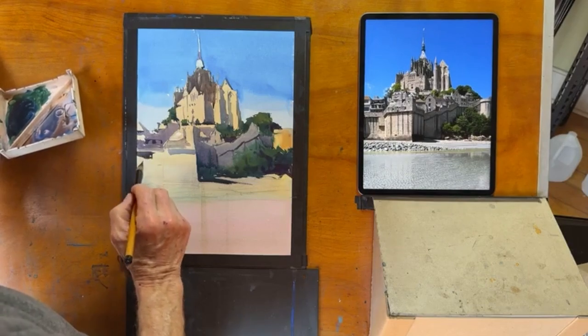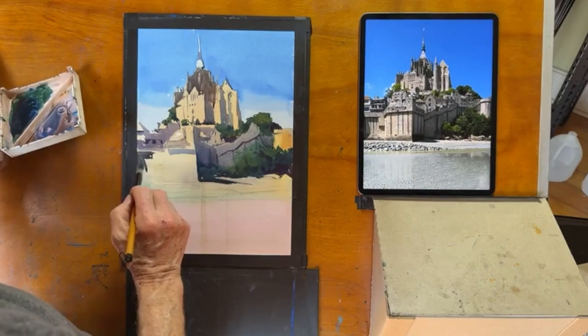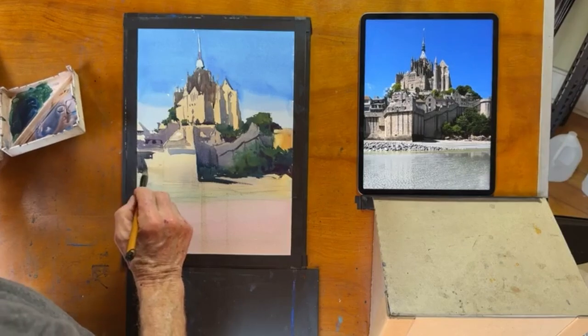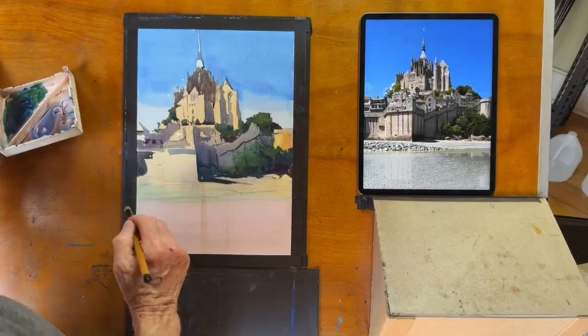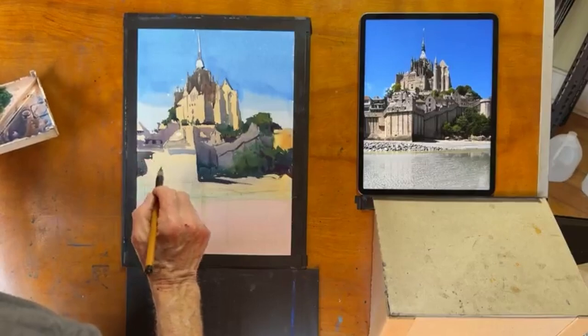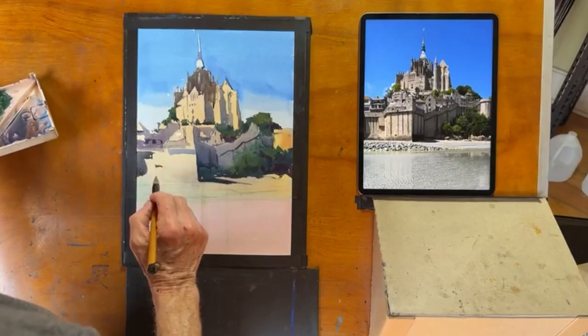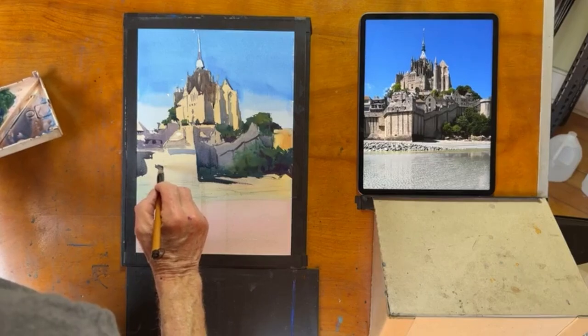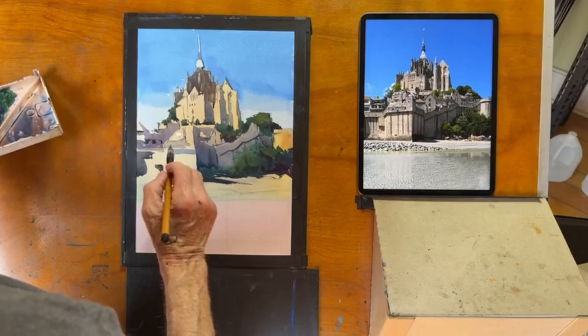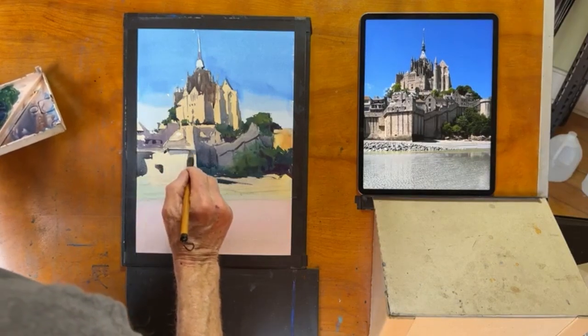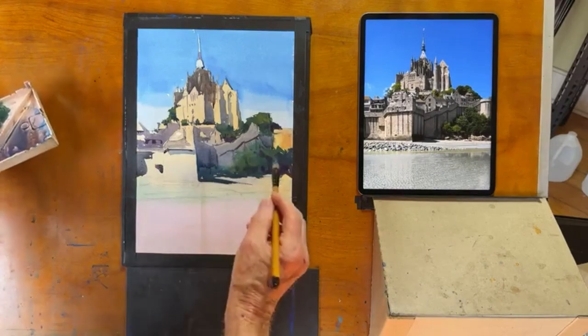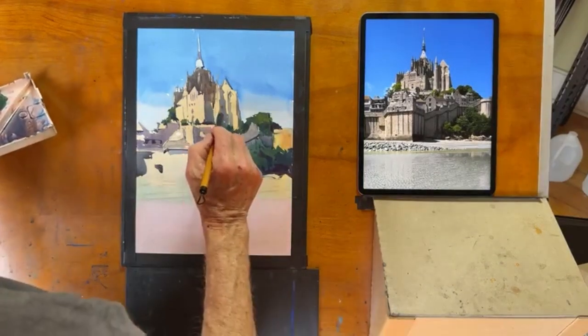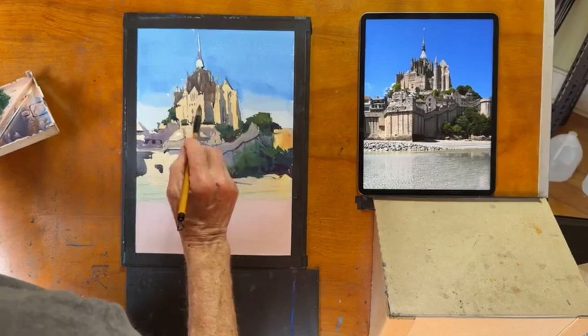Something we can't really see is casting a shadow over here. I think it might be another one of those turrets. Let's get some of the other darker detail in there.